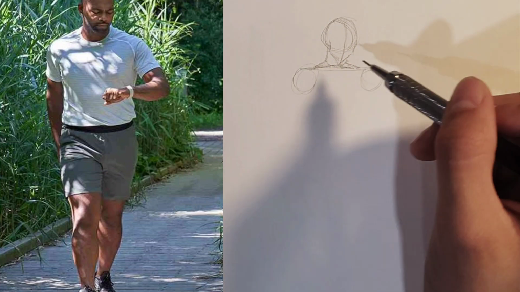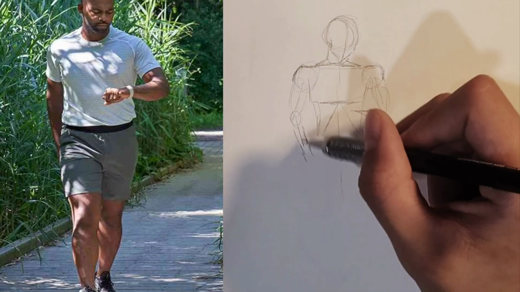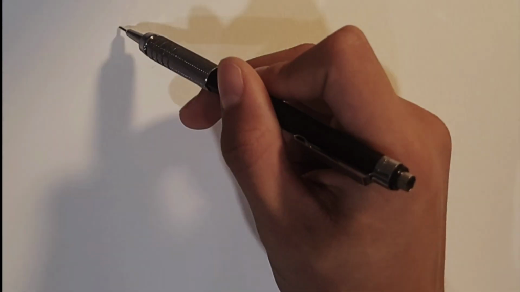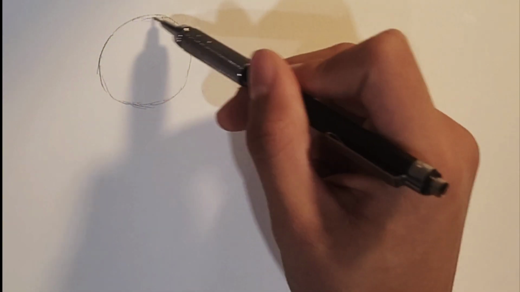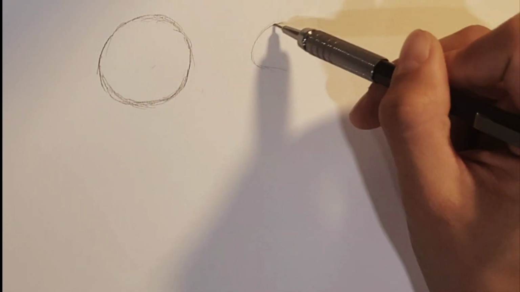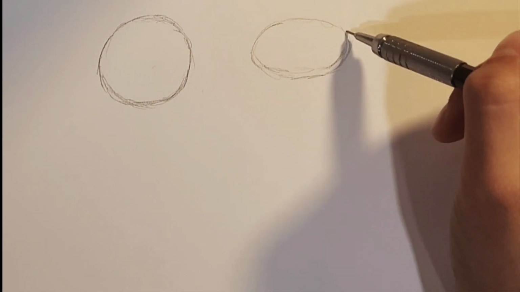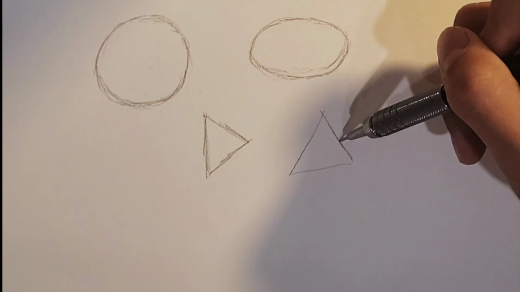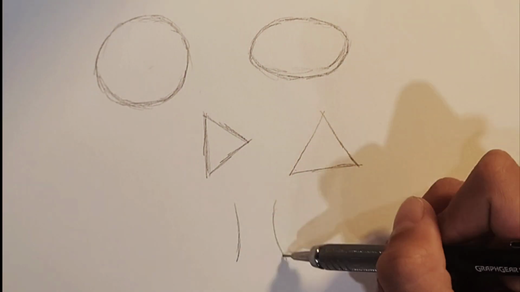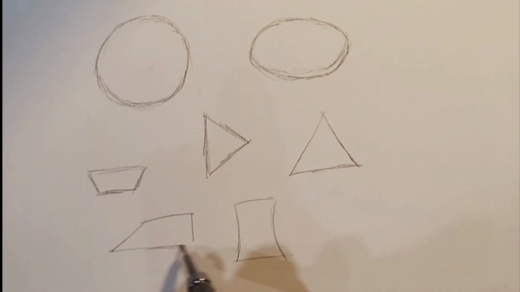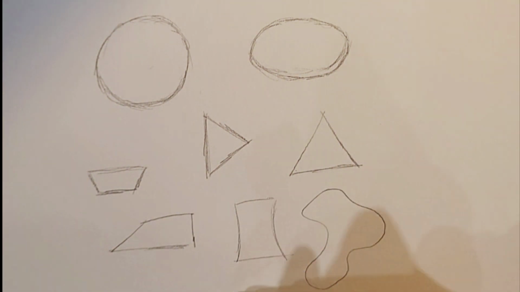Hello everybody, today we're going to be looking at how to use basic shapes to draw literally anything that you want. So there's an endless amount of shapes in the world, but I don't want to go through breaking down each one with you. So here's a quick rundown on some of the most common shapes that'll be used. Circles, ovals, triangles, rectangles, and trapezoids are going to be the most common shapes that you'll use in most of your drawings. But shapes can come in many forms, and in any form really. So do keep that in mind.